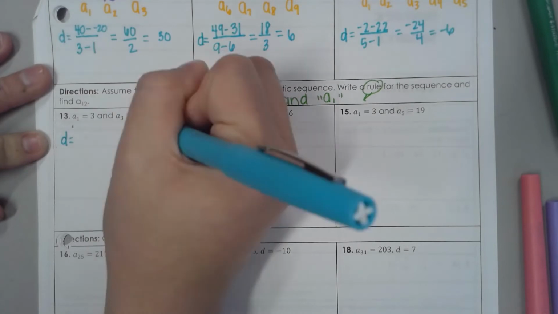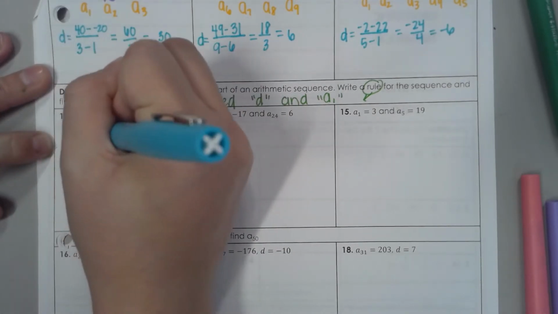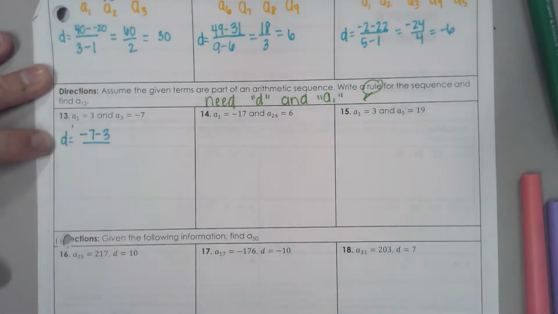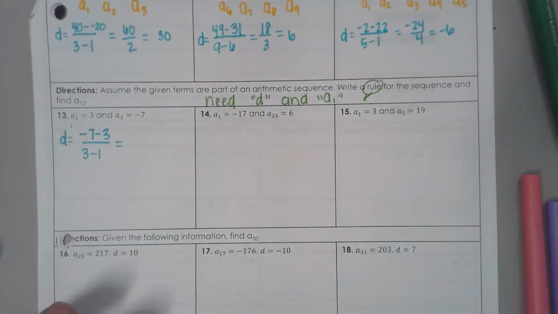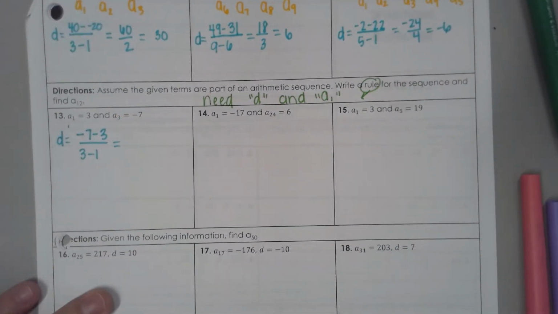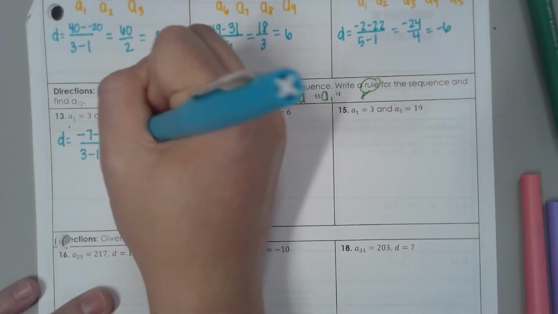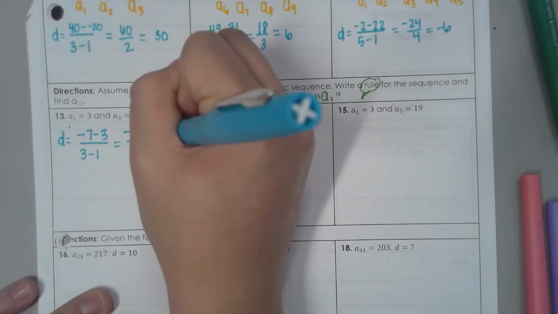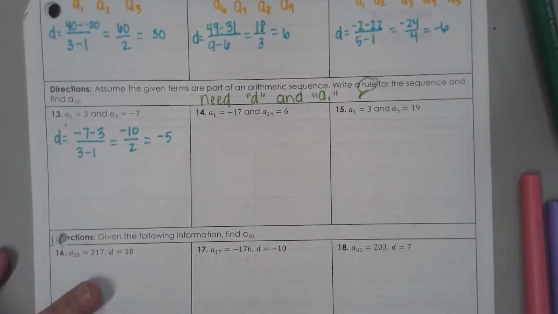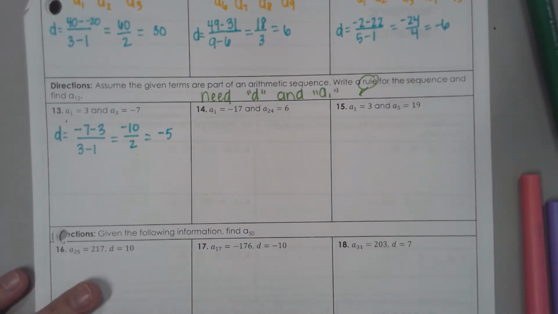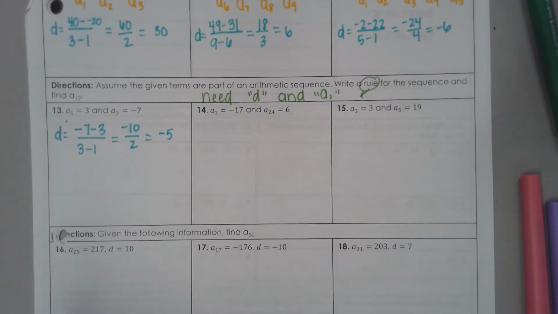So I can take negative 7 minus 3 on the top, and then 3 minus 1 on the bottom. And that gave me my common difference. And now I have the two things that I need for the formula.